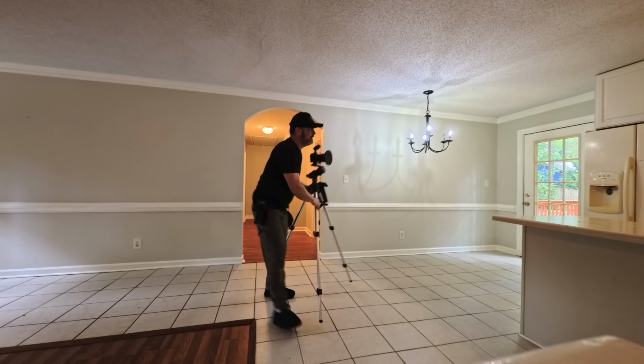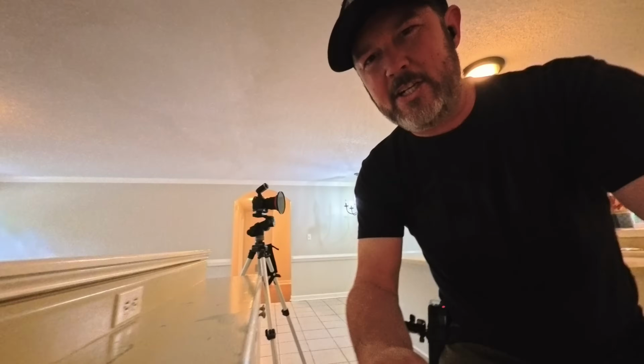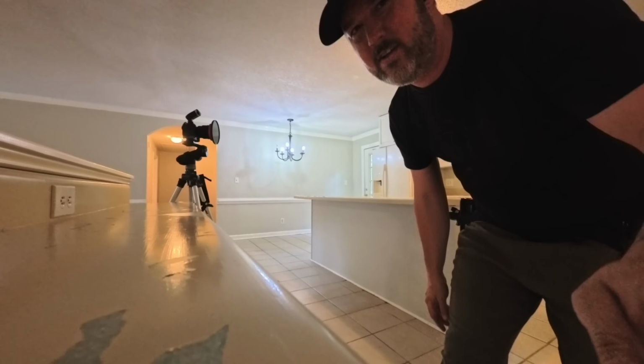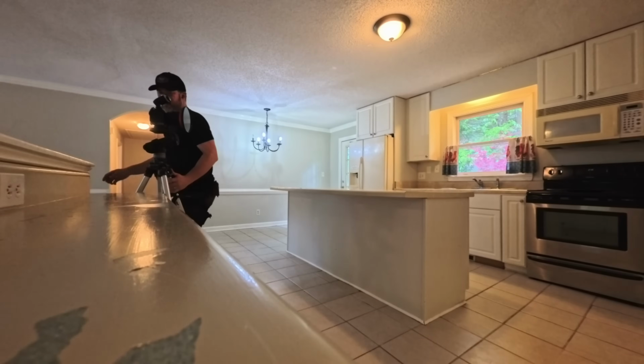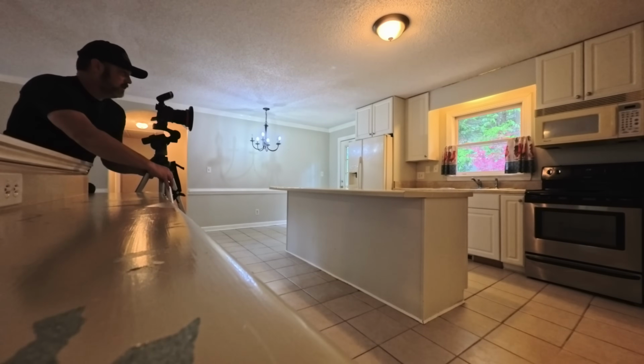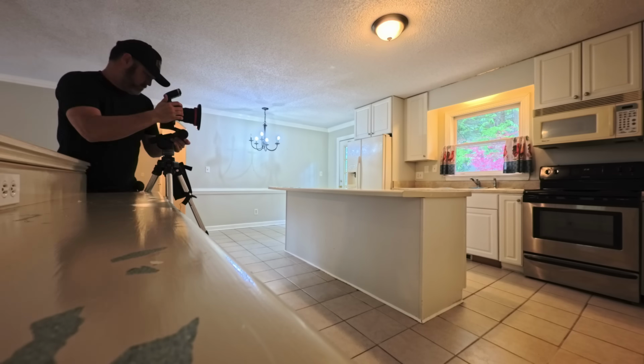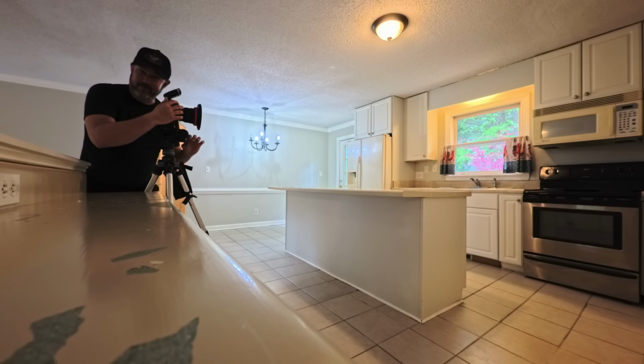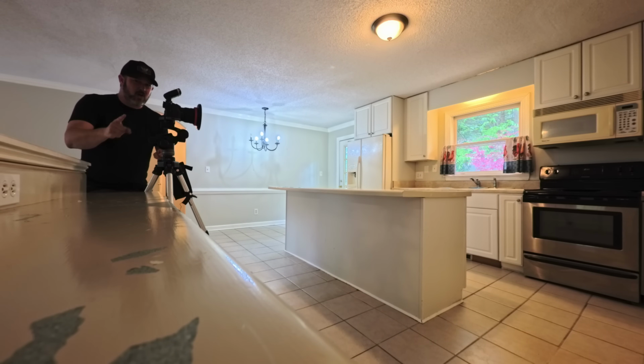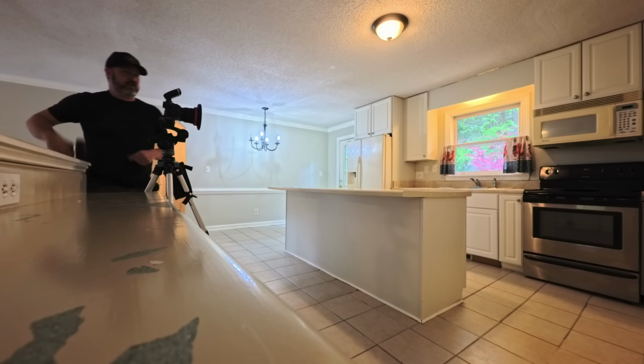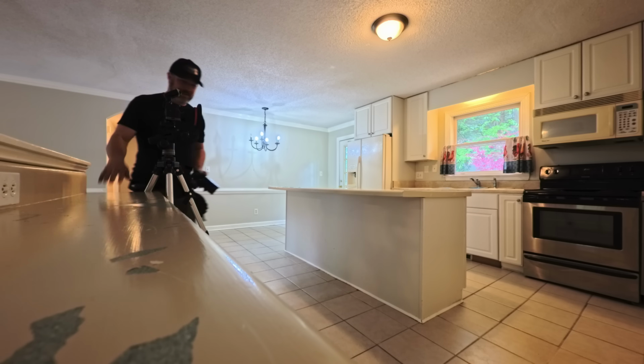There we go. Let me move this a little bit so you can see what I'm doing. I'm now going to be taking a straight shot of the sink area. All right, finally got that set up. Like always, check your focus before you take your shot.